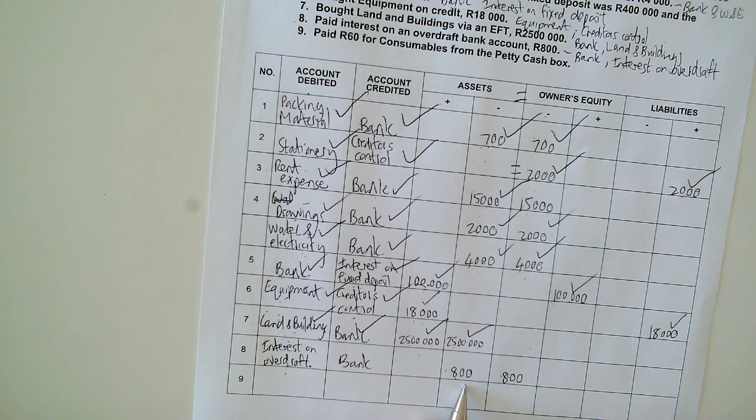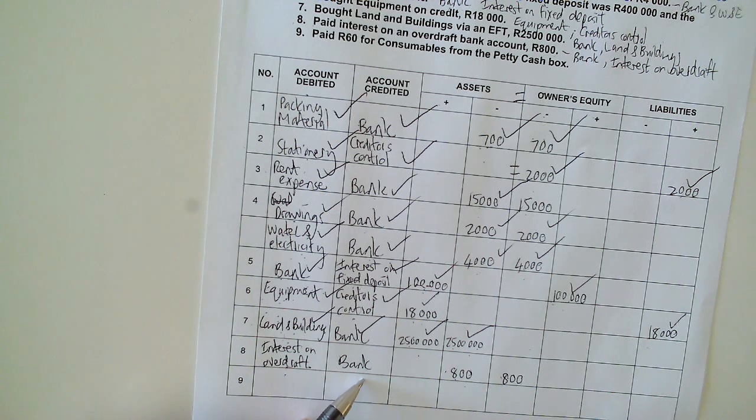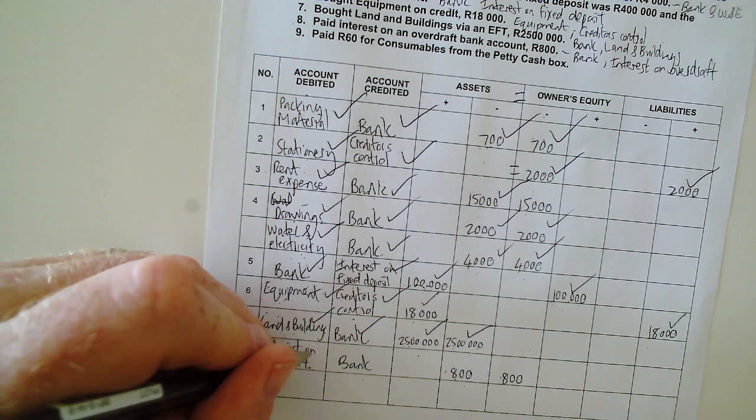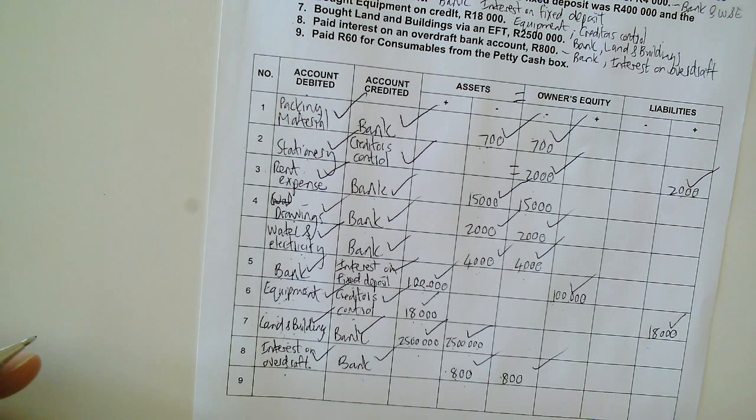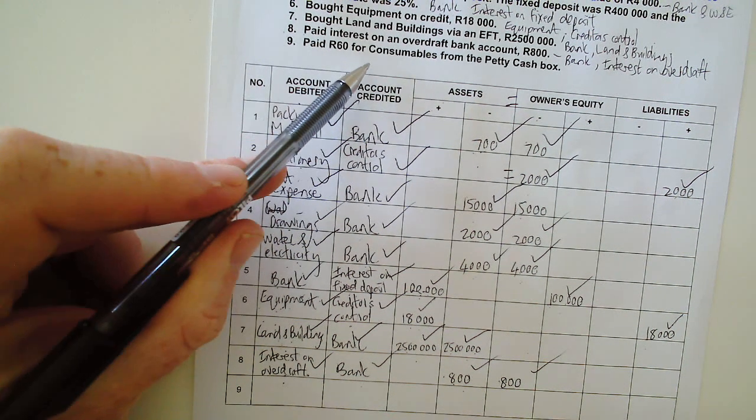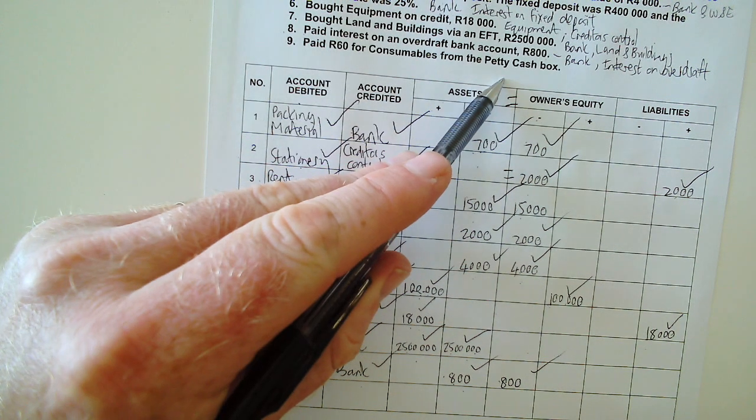So is minus 800 equal to minus 800? Yes. Is there a debit and a credit account? Yes. Is there a debit and a credit over here in terms of the 800 Rand? Yes, there is a credit under assets and there is a debit under owner's equity. So I know I worked correctly and I can allocate my 4 marks for the transaction. Last one, paid 60 Rand for consumables from the petty cash box.